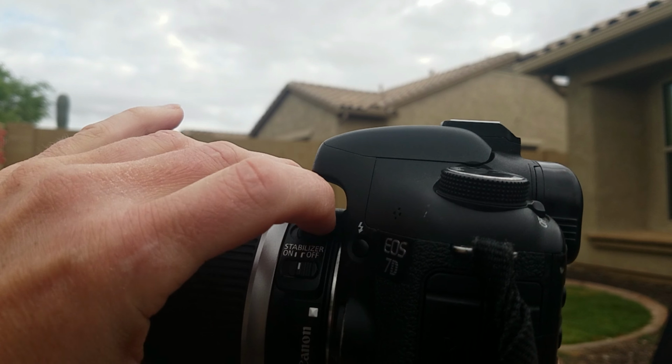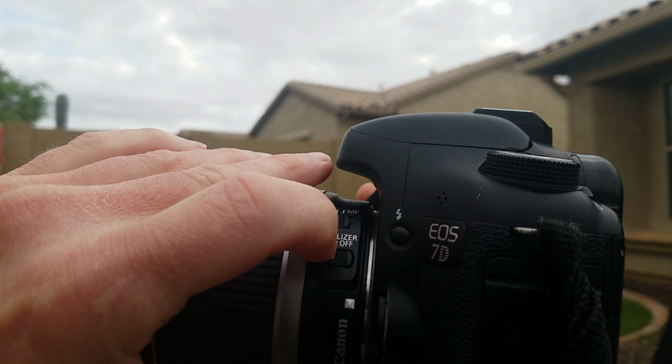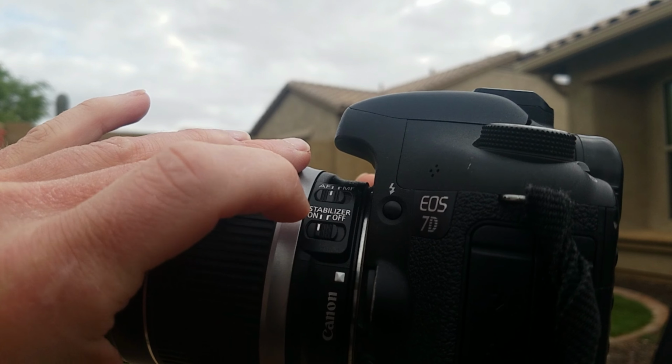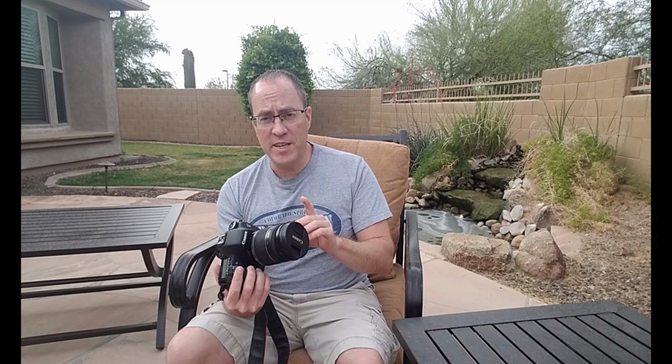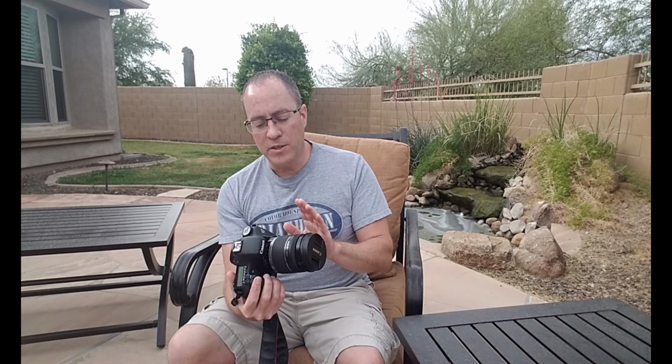The other thing I'm going to do is look here on my side. I'm going to make sure that my autofocus is turned on and my image stabilization is back on. Now if I'm shooting at night when I'm always on the tripod, I won't turn it back on because I don't keep the stabilizer on while I'm up on the tripod.